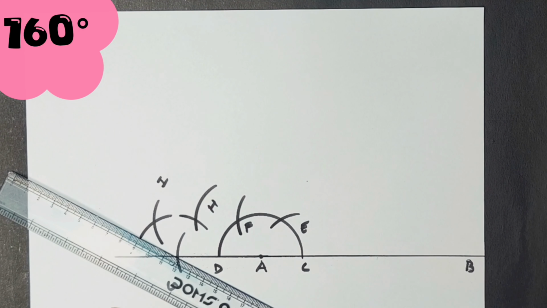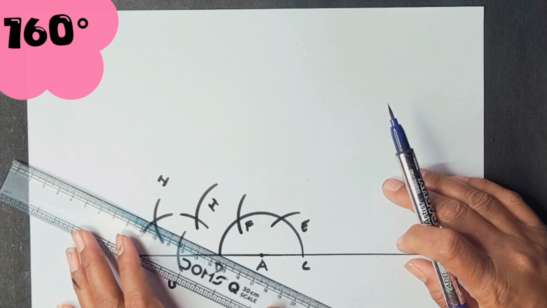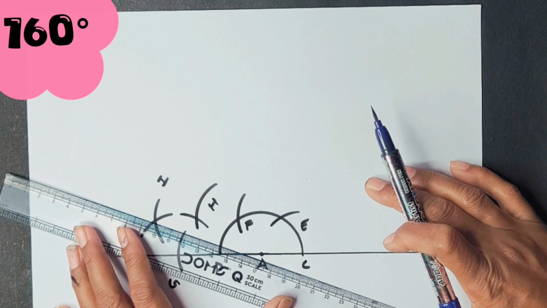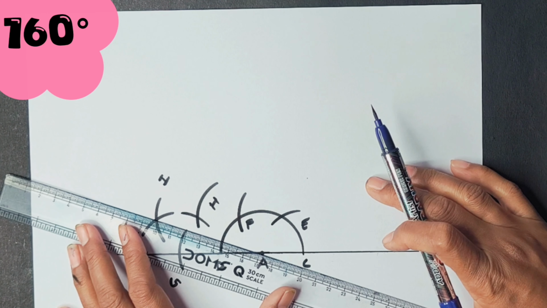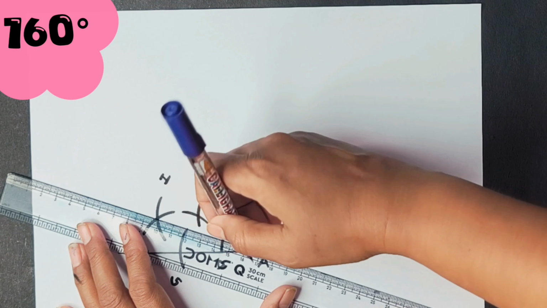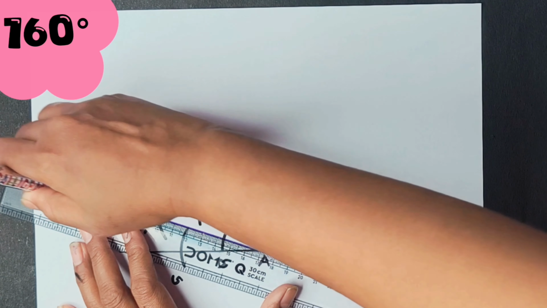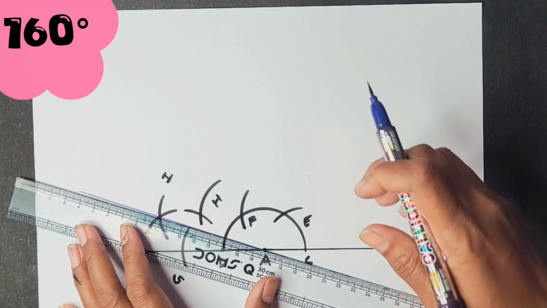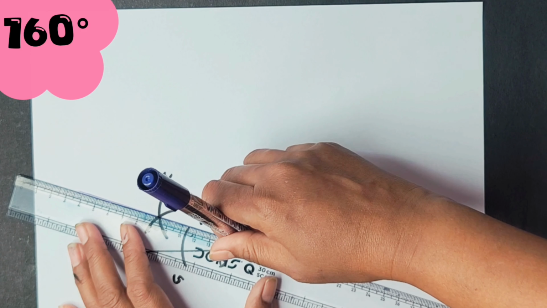In the end, draw a line passing through this intersection point from endpoint A of the line segment. This line will be inclined at the required 160 degree angle. You can cross-check by using a protractor.